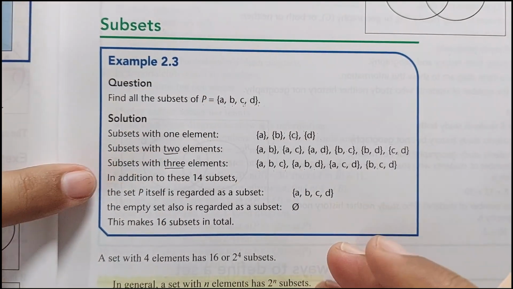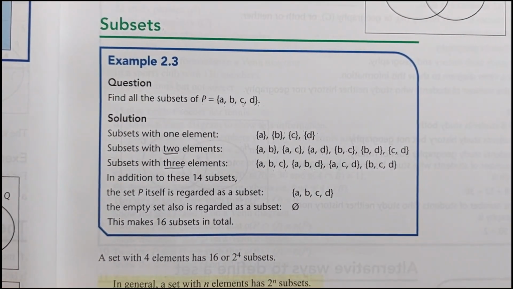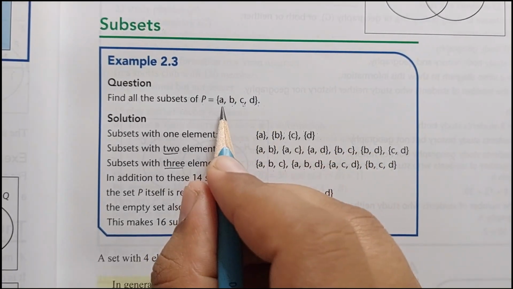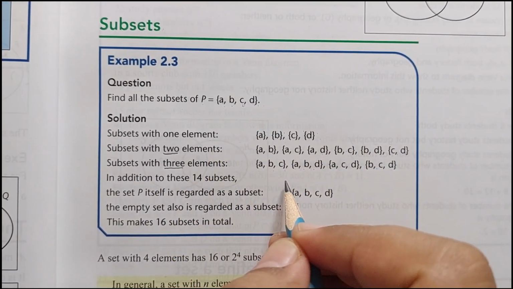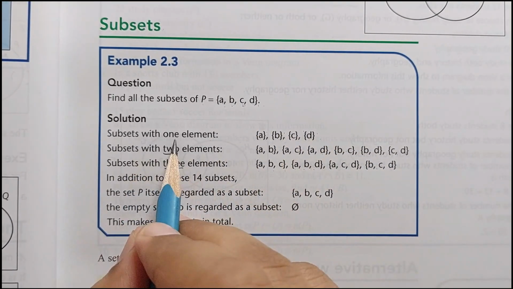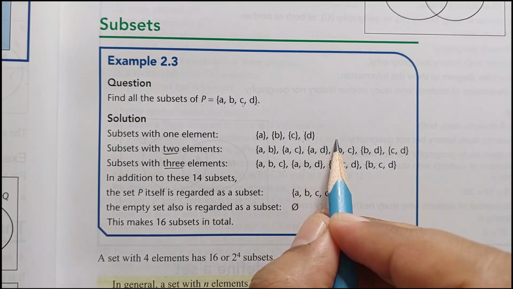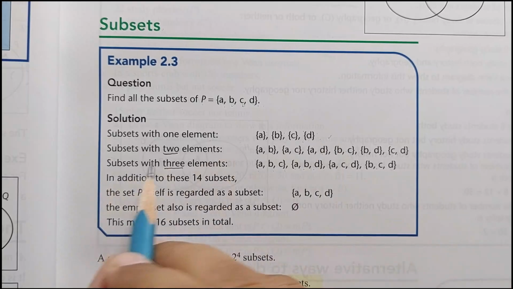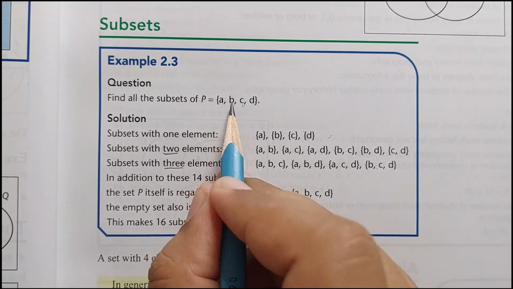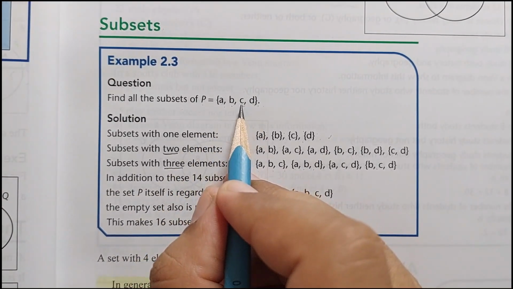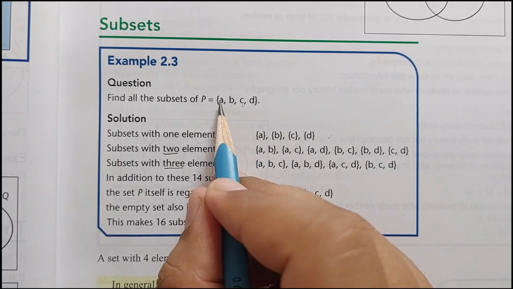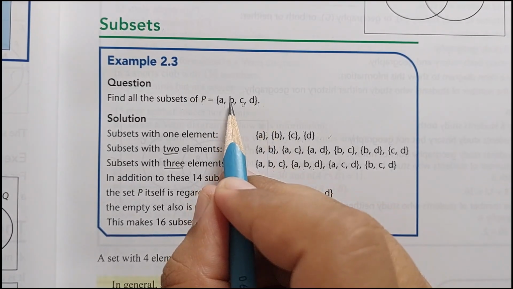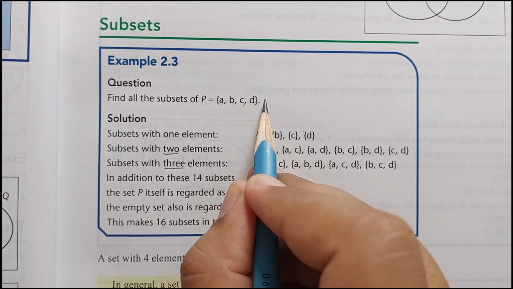Let me explain one more time. I think I'm pretty fast. For one element, just the separate ones. Each element of the set has a separate subset. For two elements, just fix one and then change the other one. With A, fix B, C, and D. With B, fix C and D. With C, fix D, right?